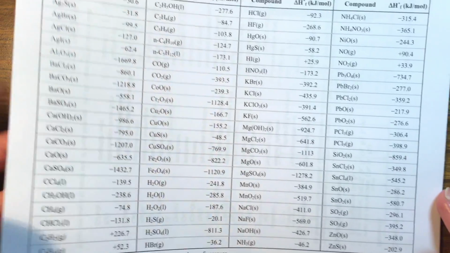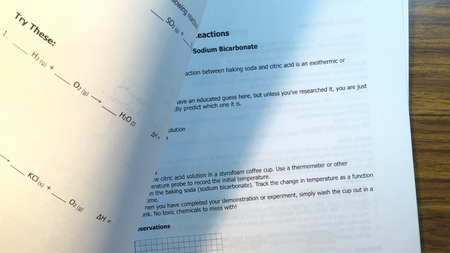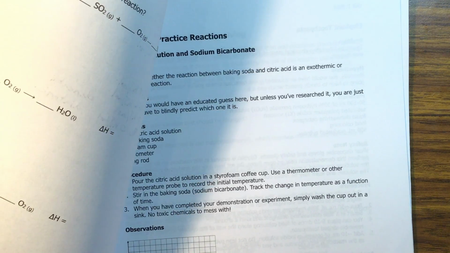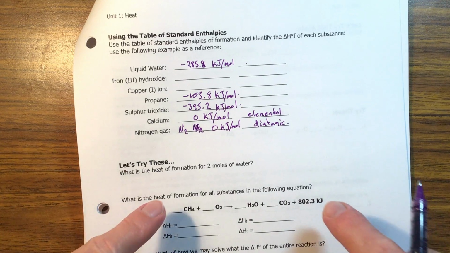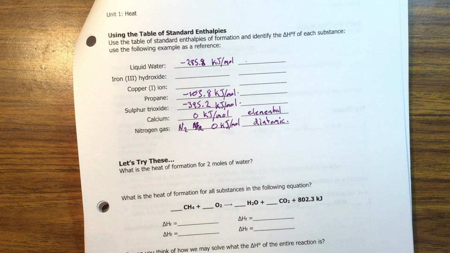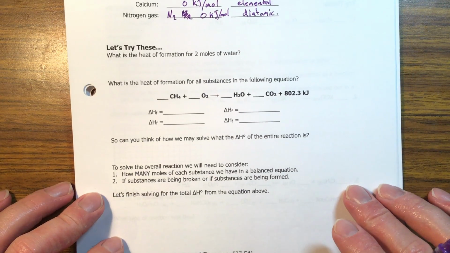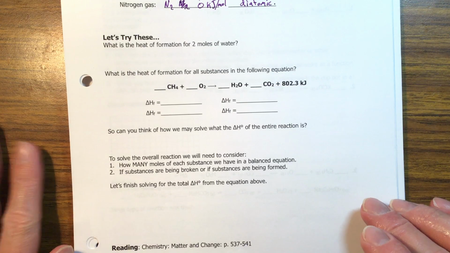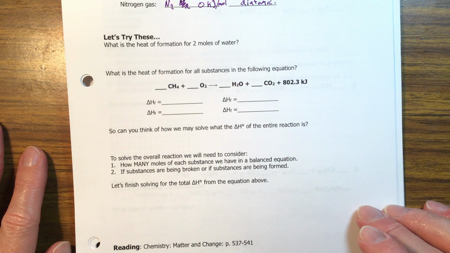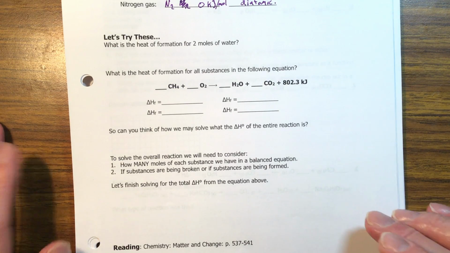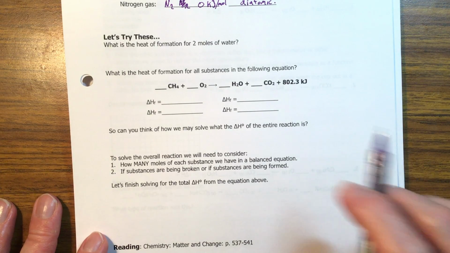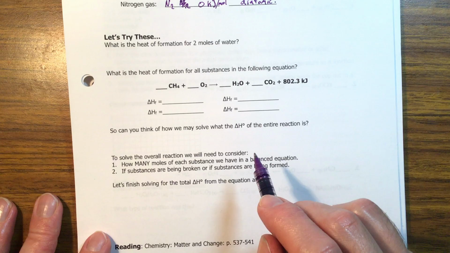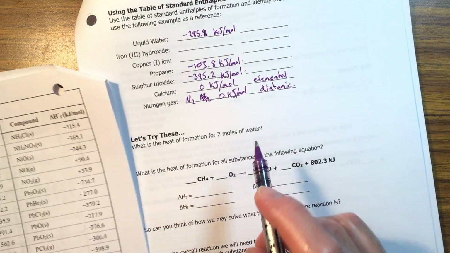Now, all the examples that we are going to do are going to have, what do we call them? Molecular substances. So they're all going to be molecular, and we're not going to deal with any ionic compounds. All right, so what is the heat of formation for 2 moles of water? We're going to do 2 moles of water using this chemical reaction.